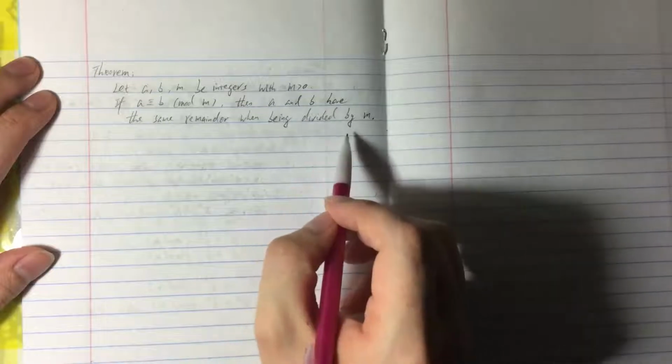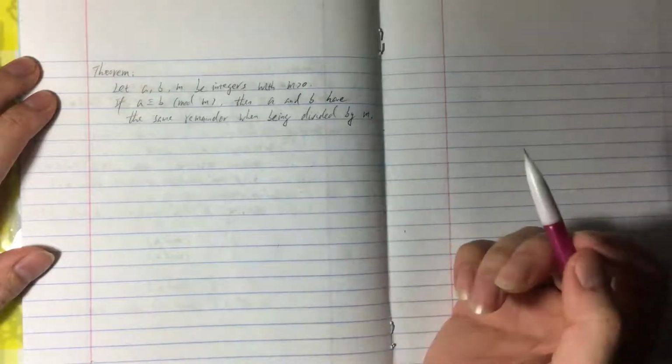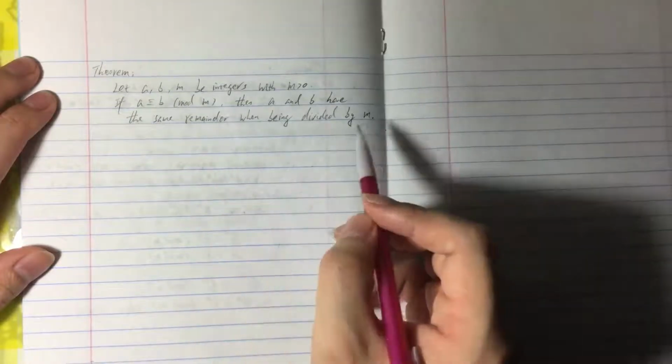Let a, b, m be integers with m greater than 0. If a is congruent to b mod m, then a and b have the same remainder when being divided by m. I mentioned this a couple times in class, but I never gave you a proof. Today, let's prove it.